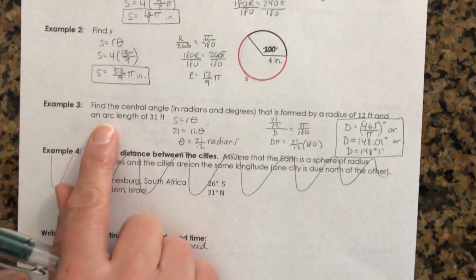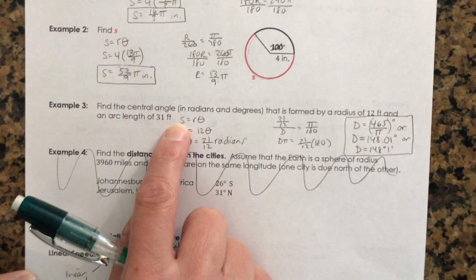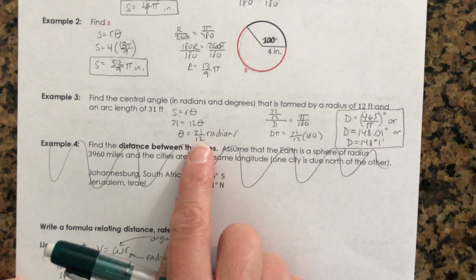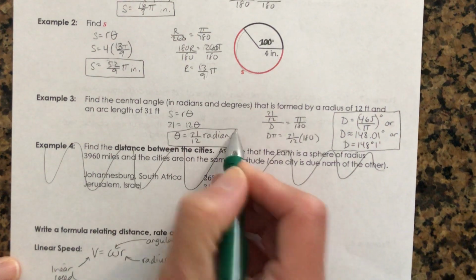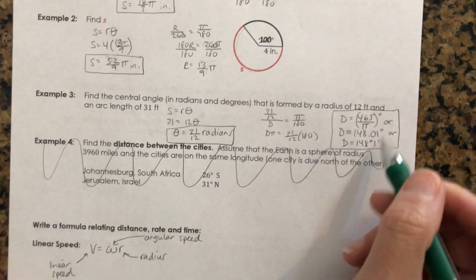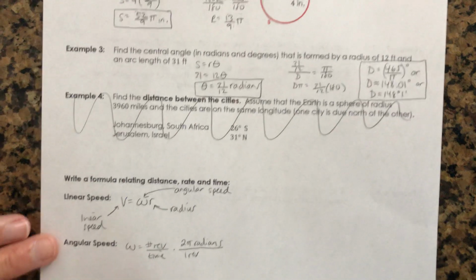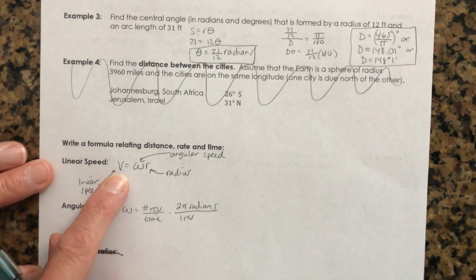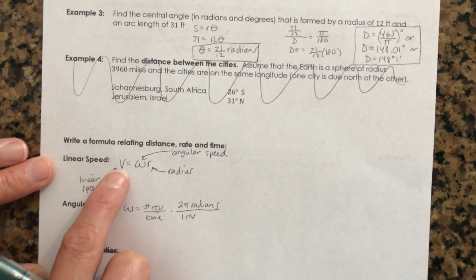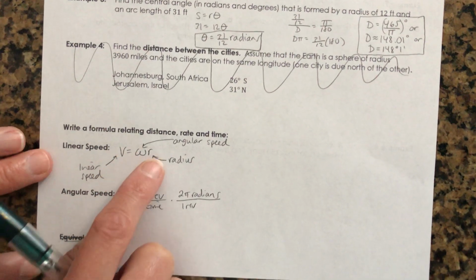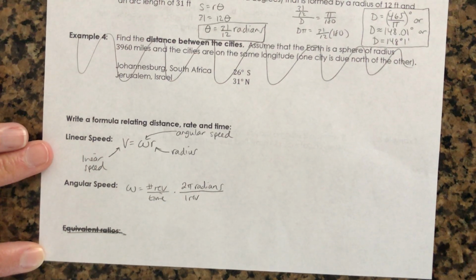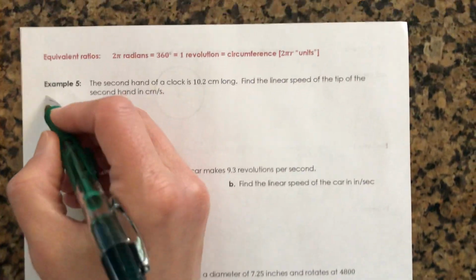All right, next one, example 3. They gave you the arc length and the radius, asking for theta, both in radians and in degrees. Any one of these forms is fine. Linear speed: here's the formula. If you watch the other video, you'll see this. V equals omega times r. Angular speed is found this way. Let's flip over to the back. You know what? Let's skip example 5.